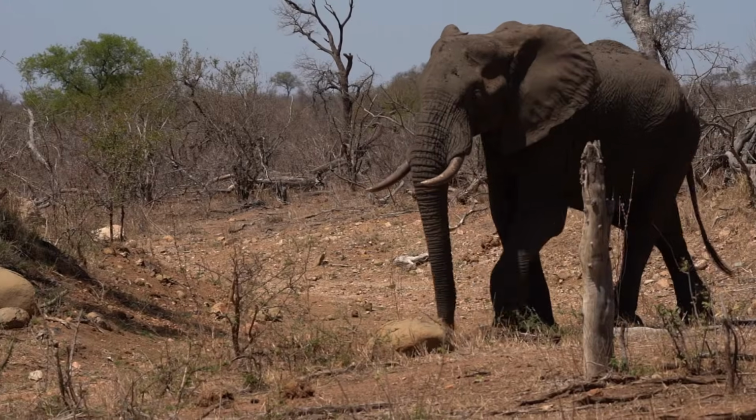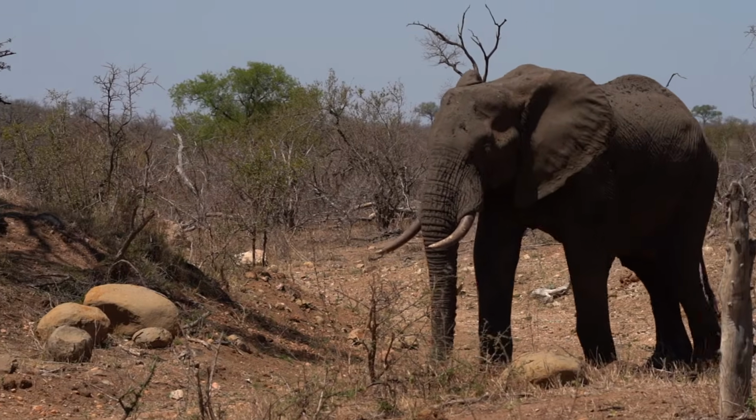And an elephant would have passed by a tree at another location at some point, had a good old feast on this, and we've ended up finding this inside some elephant dung.